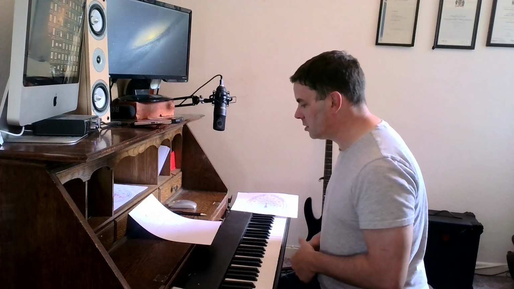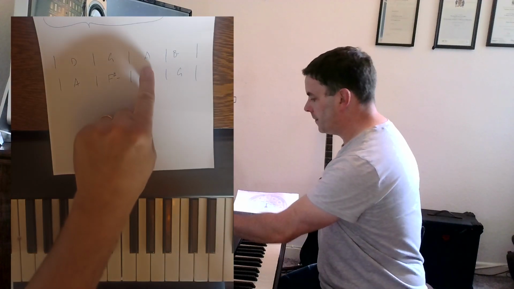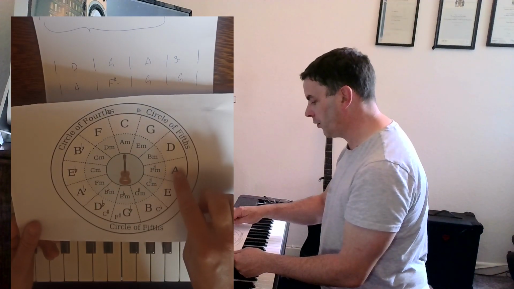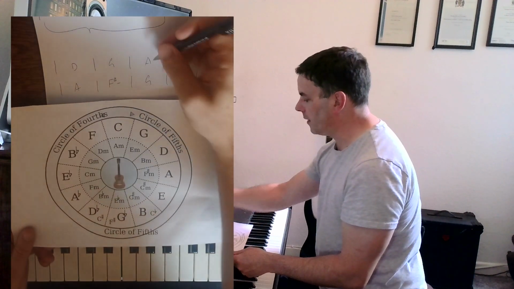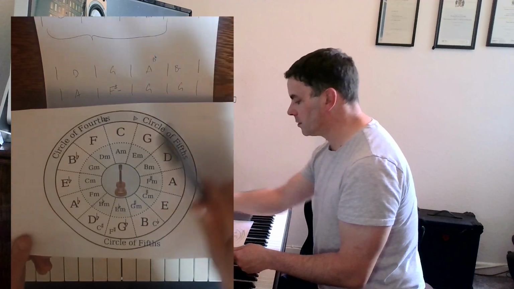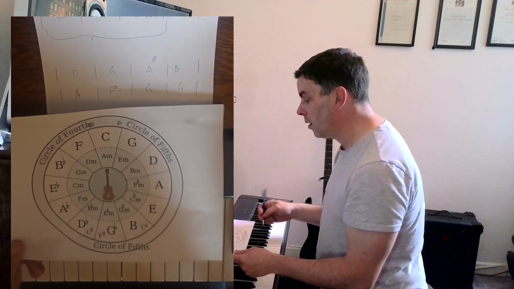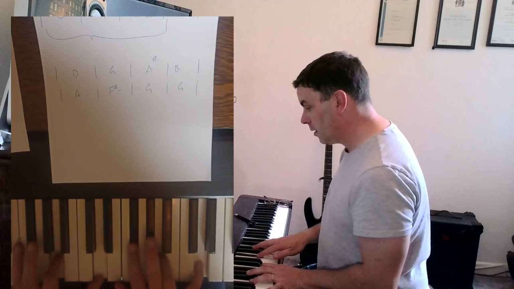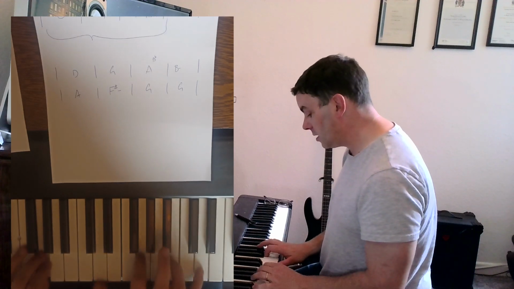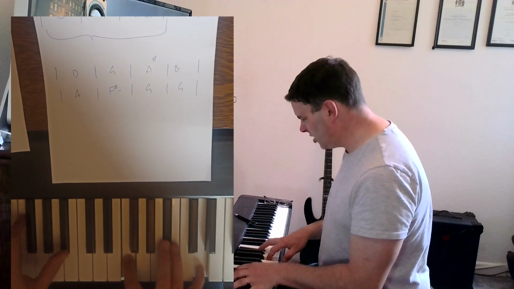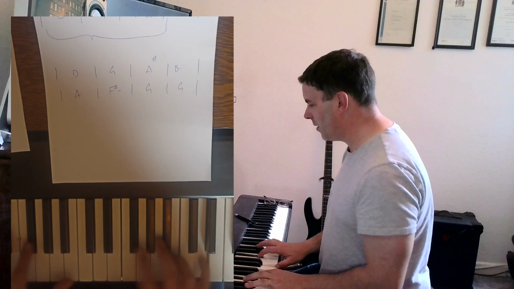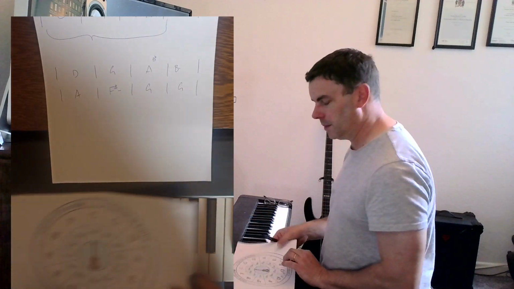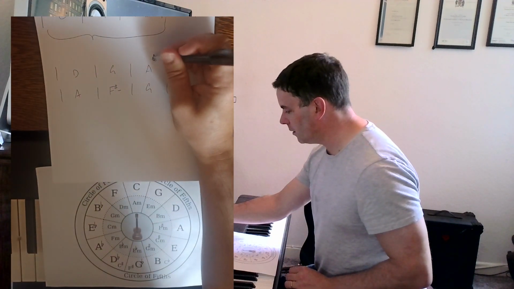I might change, let's change that A major. We could change that to something else. What would it sound like as a B flat? Yeah, I'm just almost randomly picking out one kind of cat amongst the pigeons, just one extra chord I'm going to put in there. So D, G, B flat major, B flat minor. Okay, that's a bit too spicy. I'm not so keen on that.